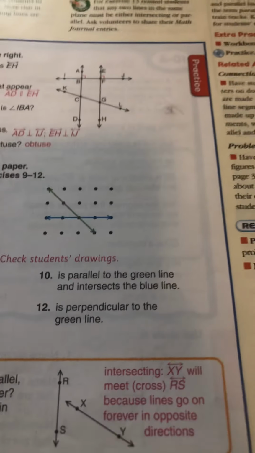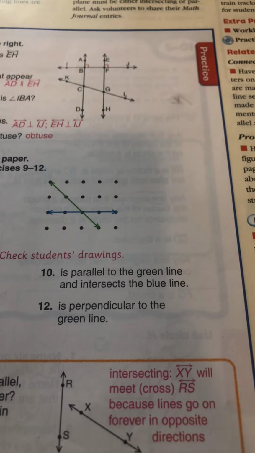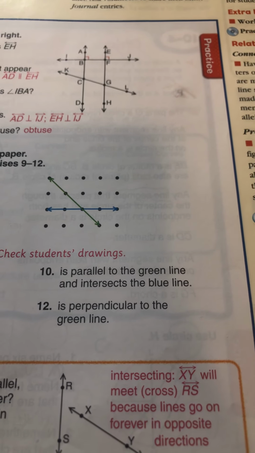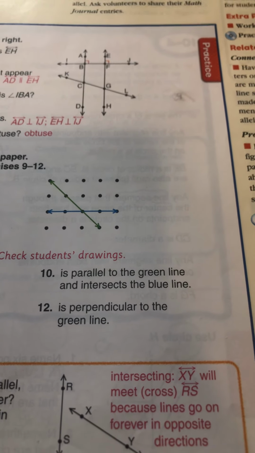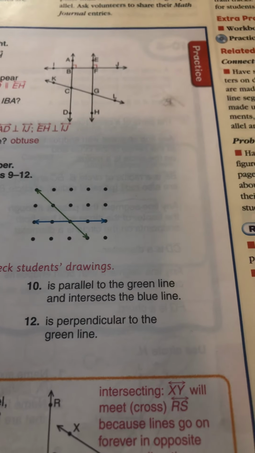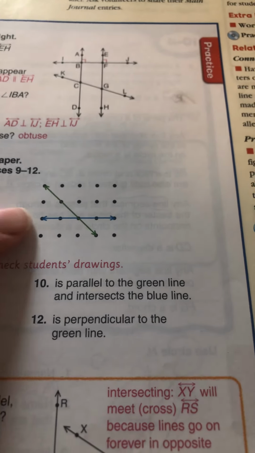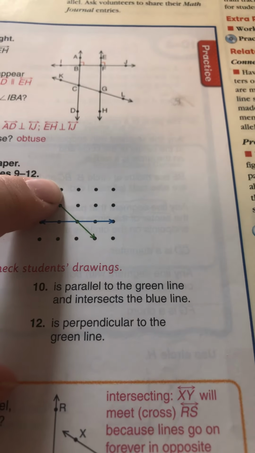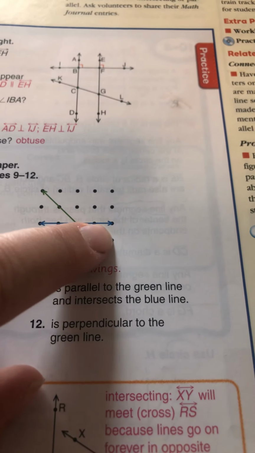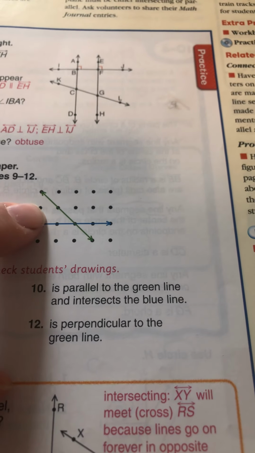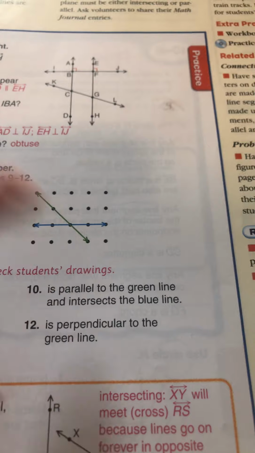Okay. And then for number 10, you want to draw a parallel line, a line that's parallel to the green line and intersects the blue line. So you could go on this side and start here and just draw straight down this way, or you could draw straight down over here. I don't want to draw in my book, so.